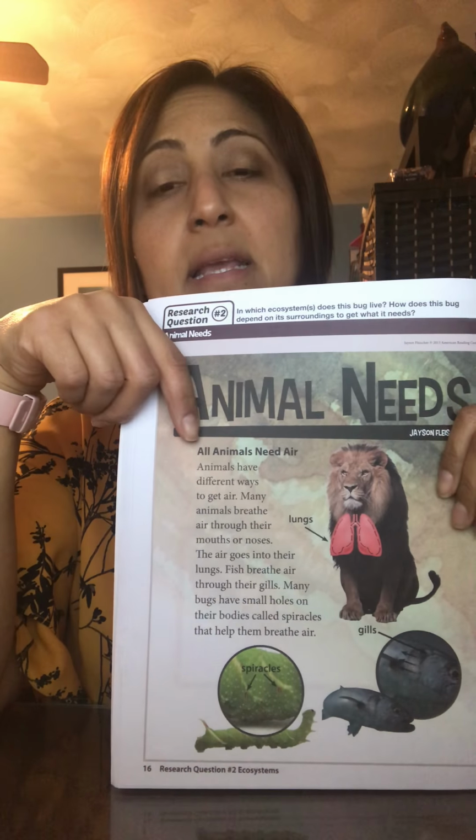So all animals need air. That's the first thing all animals need. Animals have different ways to get air. Many animals breathe through their nose or through their mouth. The air goes into their lungs, like humans. Fish breathe air through their gills. Many bugs have small holes in their bodies called spiracles that help them breathe air. So one thing that all animals need is air to breathe.